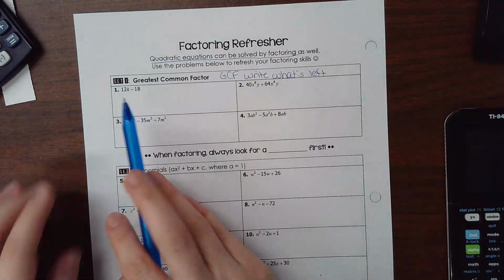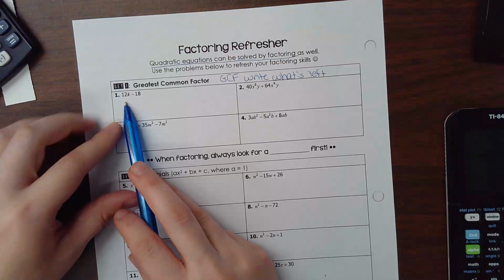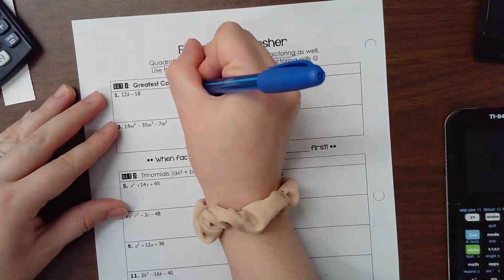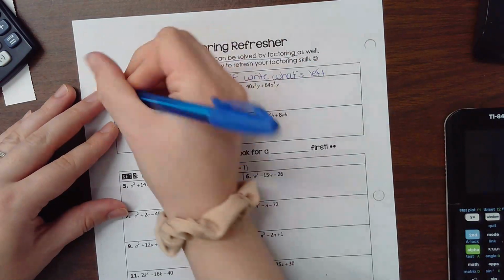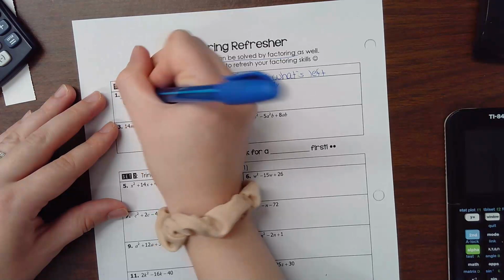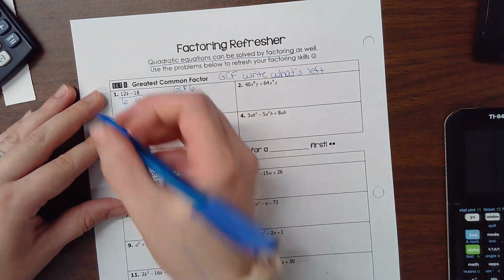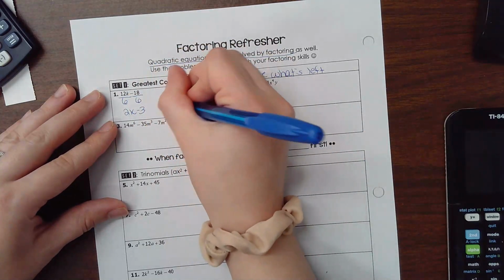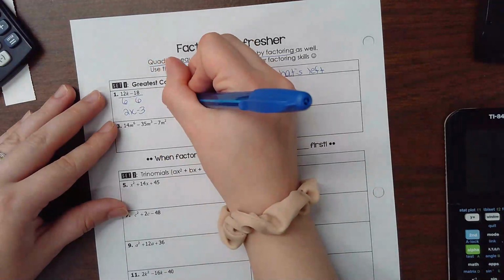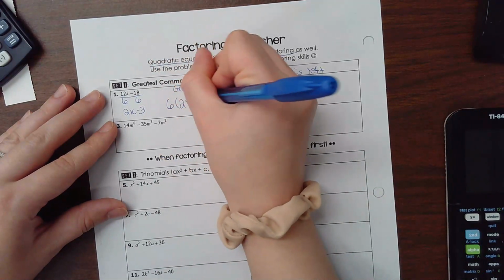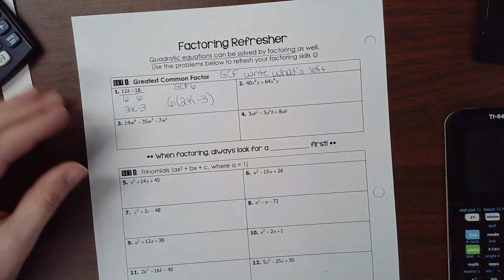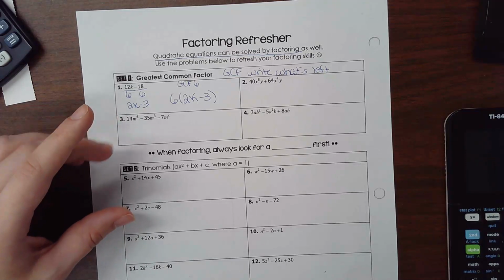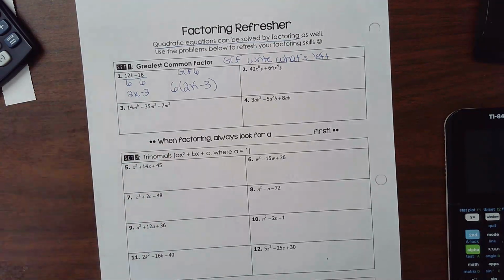So let's do number one together. Number one, the greatest common factor out of both of these is 6. So your GCF is 6. So if I divide this by 6 and this by 6, you know what's left? 2k minus 3. So the GCF is 6, and then you write what's left. So 2k minus 3. So something like that's very simple. There's so many problems. I'm going to just do the odds, I think, today.